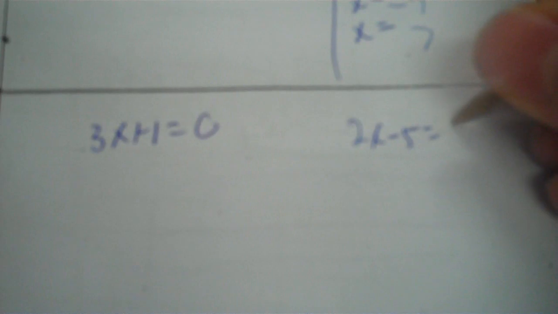So check this. 3 times 2 is 6. Bingo. 1 times negative 5 is negative 5. Bingo. So we have 3x plus 1 times 2x minus 5 equals 0. So F1, F2. So 3x plus 1 could equal 0, or 2x minus 5 could equal 0. So I subtract 1, I get negative 1. Negative 1 divided by 3 is one of those crazy decimals that just goes on, so just keep it negative 1 over 3.